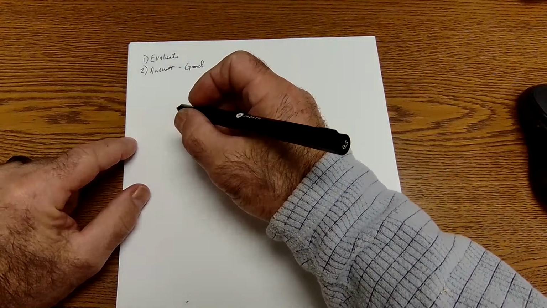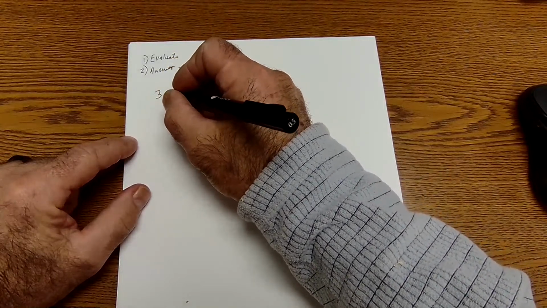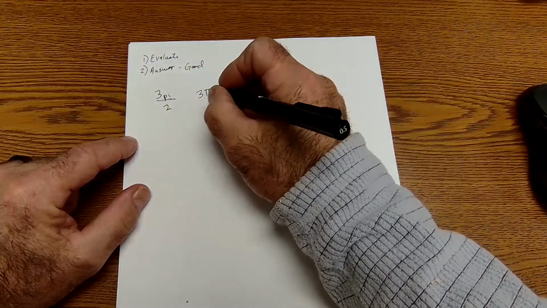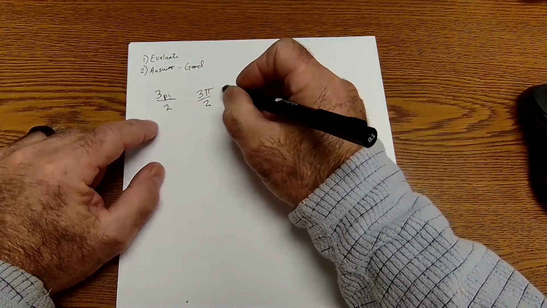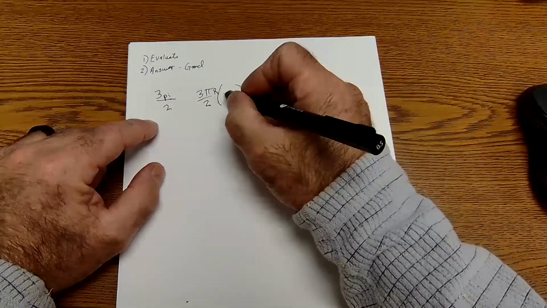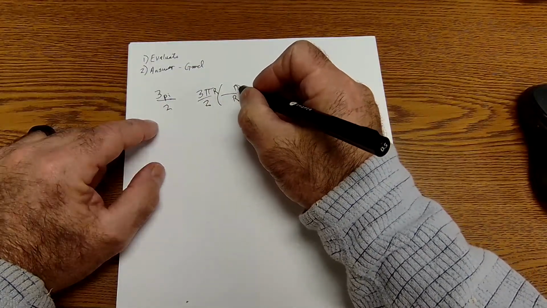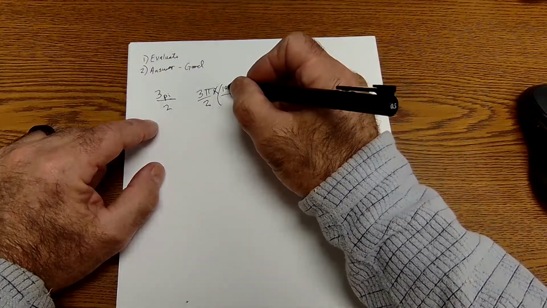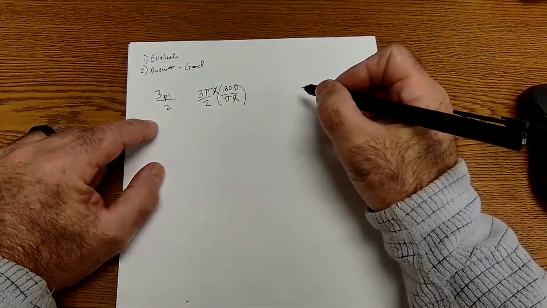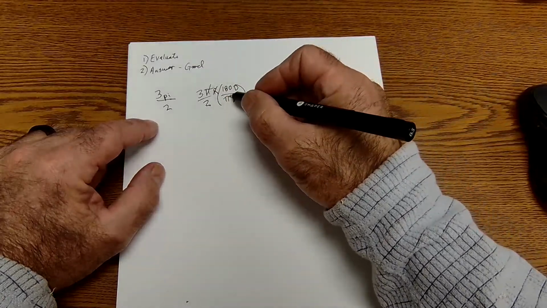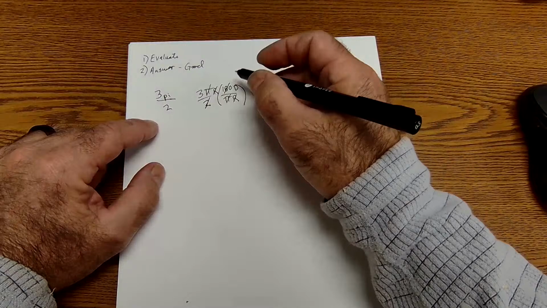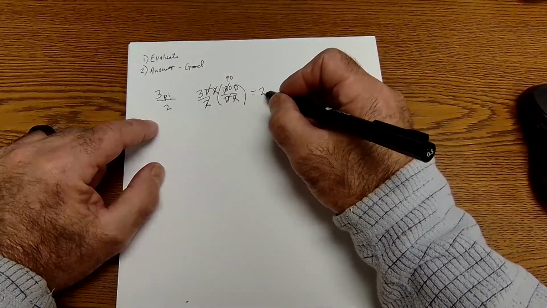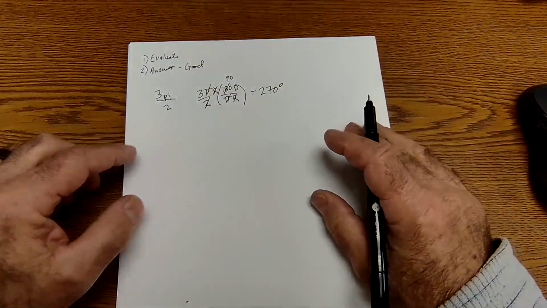Angle to degrees. So I have 3 pi over 2. The way I convert this is, this is radians, so radians go down here, degrees go here, and radians cancel. 180 degrees equals pi radians. That's going to give me degrees. My pi's cancel. 2 goes into 180, 90 times. And 90 times 3 is 270 degrees.